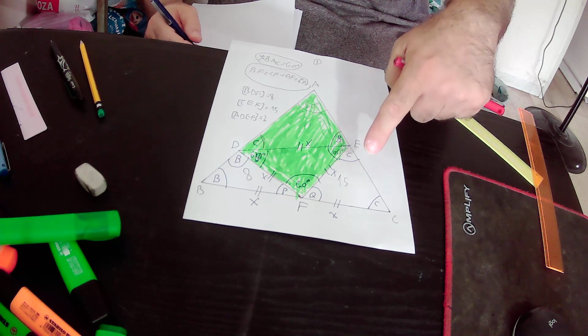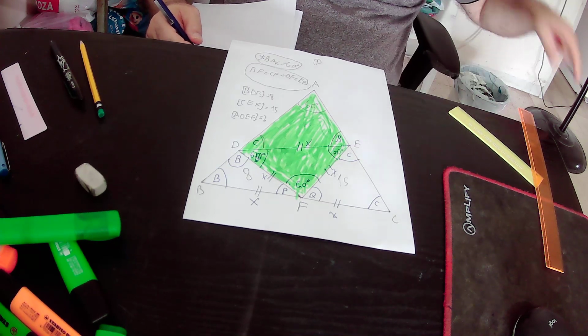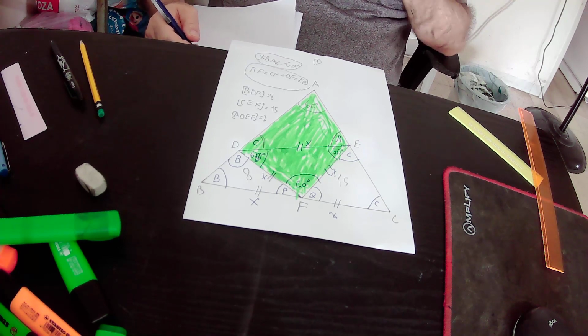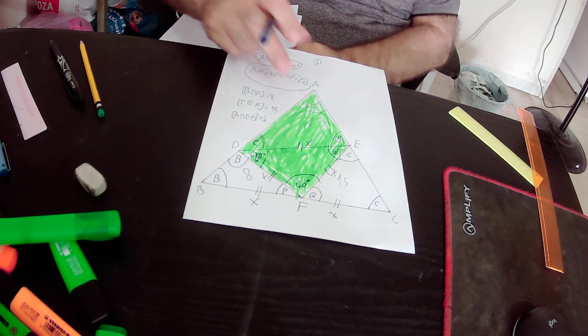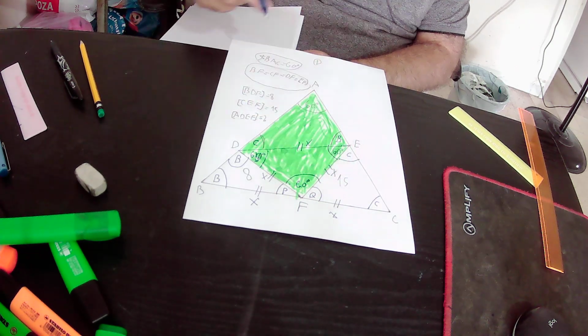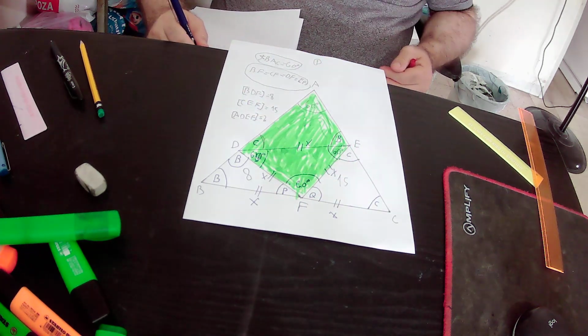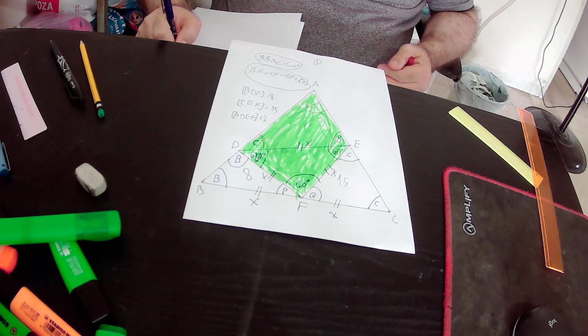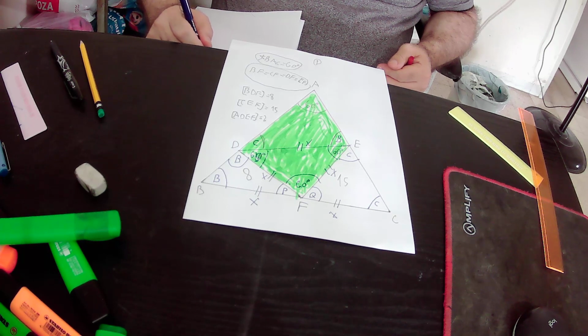So the area of triangle EFC, according to the formula that I presented to you, will be equal to x times x times sine q over 2. Okay, x times x is x squared times sine q over 2.